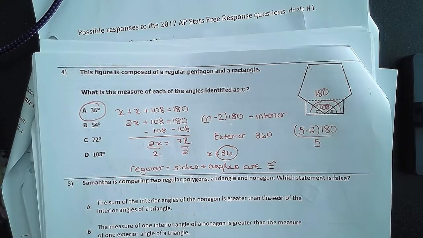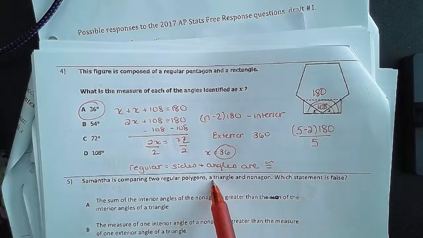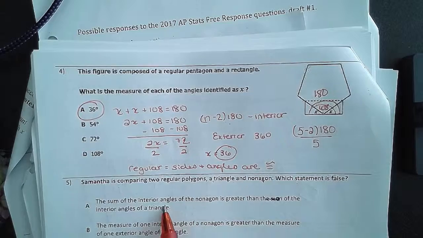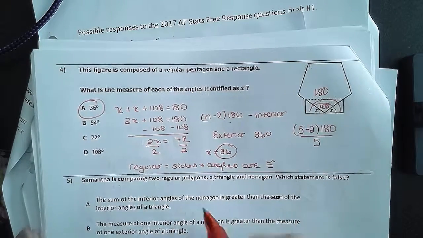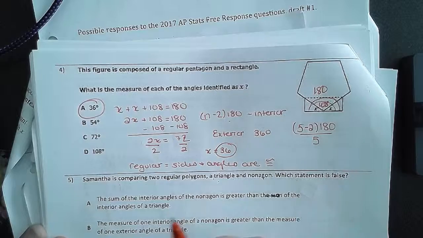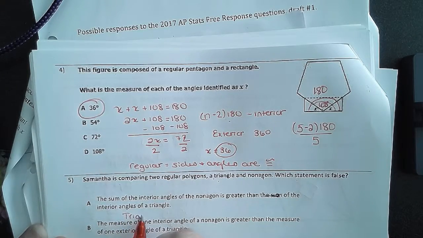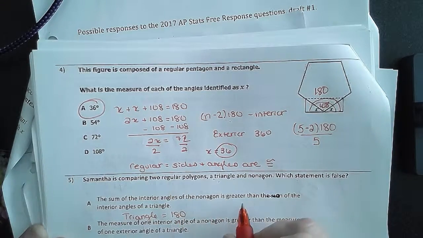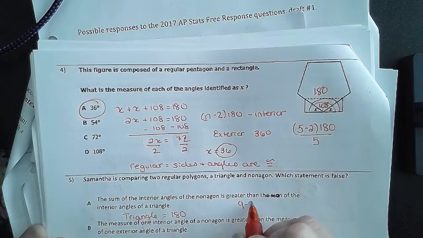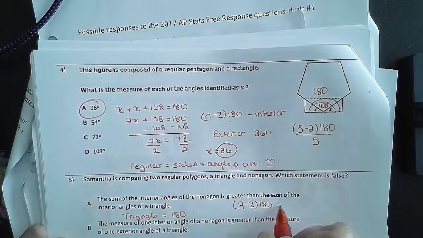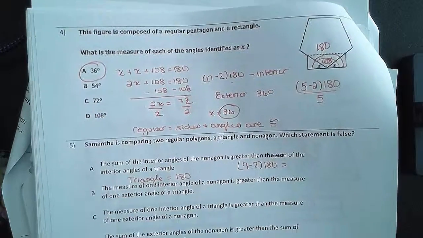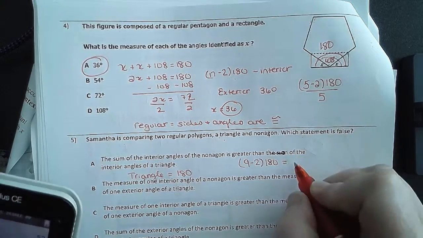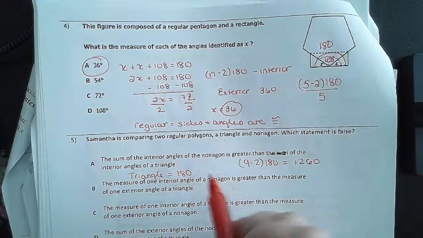So Samantha is comparing two regular polygons, a triangle and a nonagon. Which statement is false? Okay, so let's look at this. The sum of the angles of a triangle is 180. The sum of the interior angles of a nonagon is 9 minus 2 times 180. So that is 7 times 180. So 7 times 180, that's 1260. So this is greater than the sum of the interior angles.